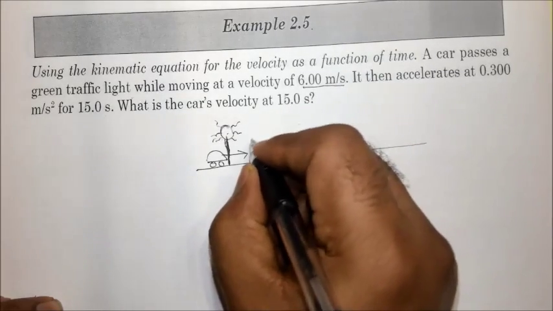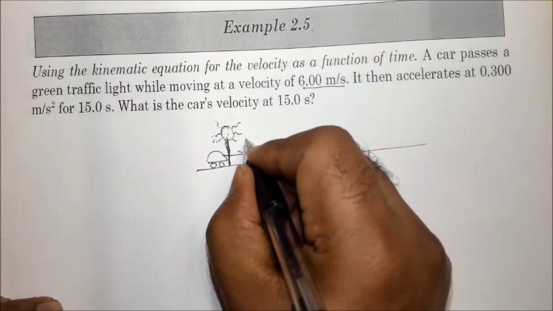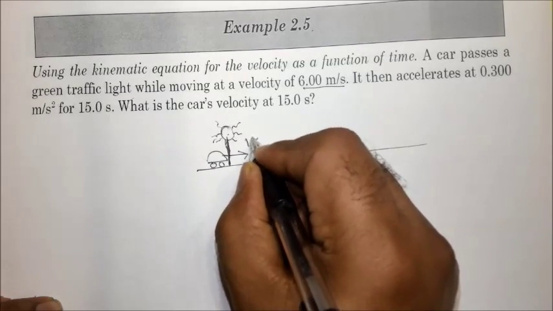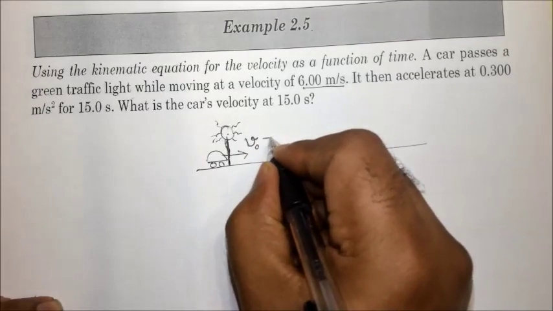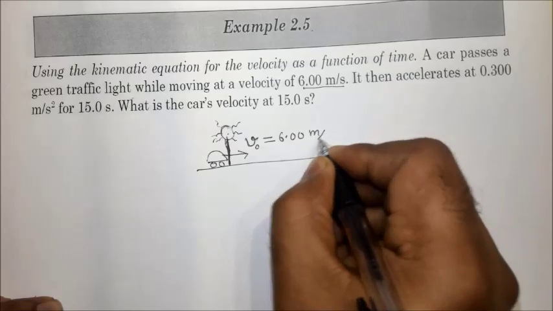So here you can say that this is your initial velocity, V initial, is equal to 6.00 meter per second.